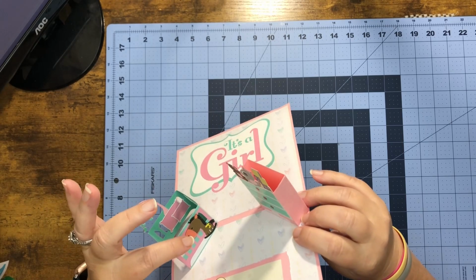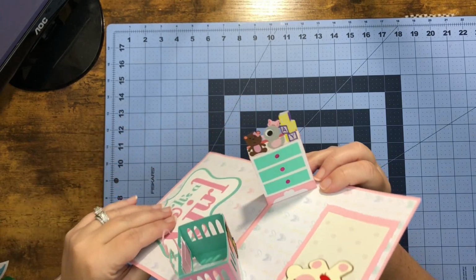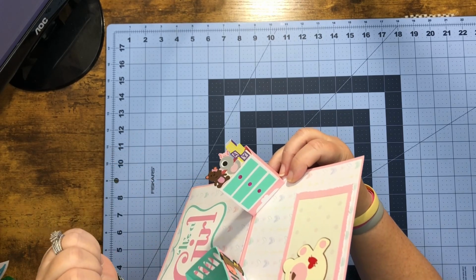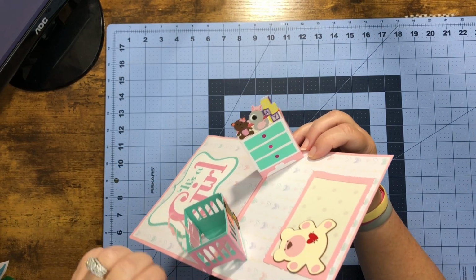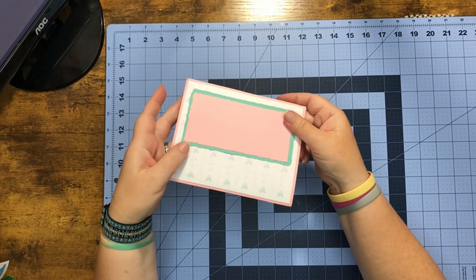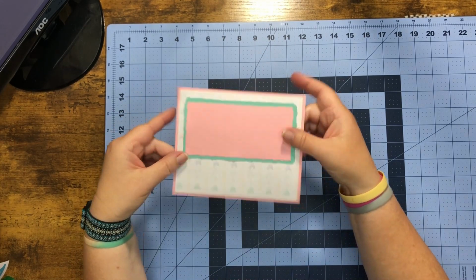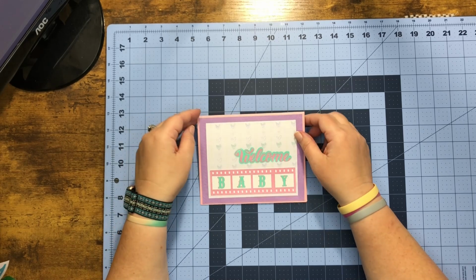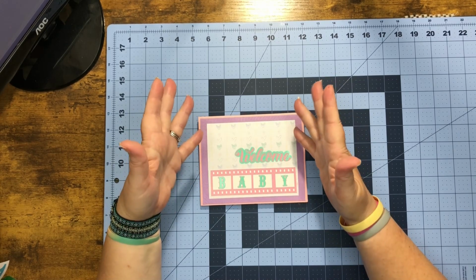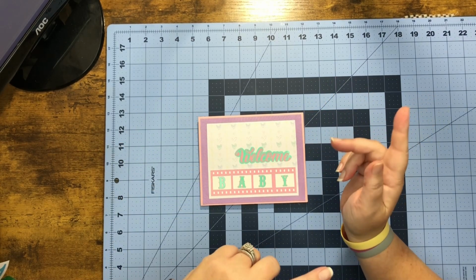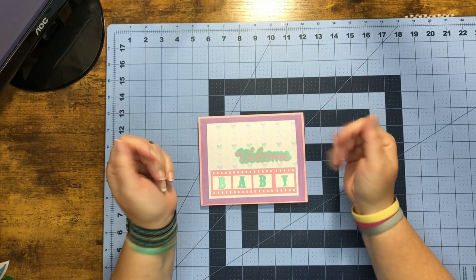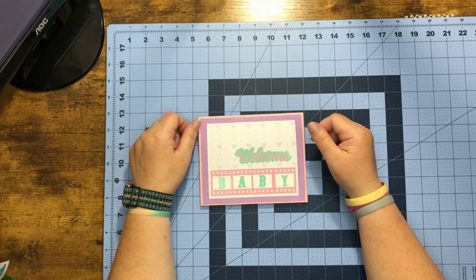And then in front of it, I did a rocking horse. And then on the dresser, you can put any kind of toys you would like. And then of course on the back, we have a place where we can write a message. I just think this turned out so cute, guys. So why don't we go ahead and head over to Design Space and we'll get started, and I'll show you how we can create this card. So let's go.